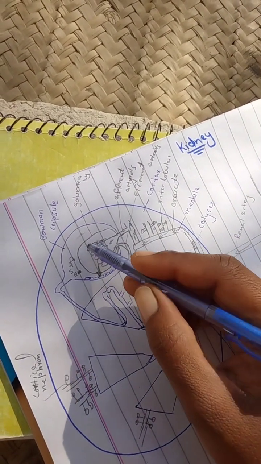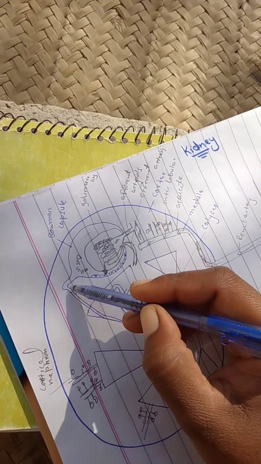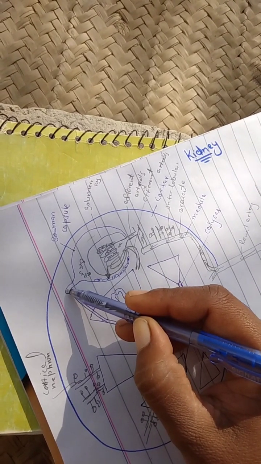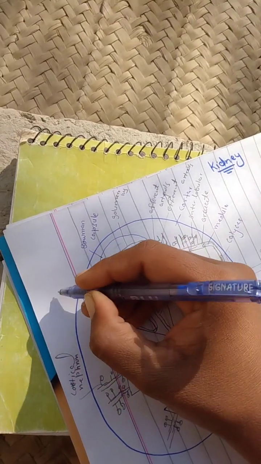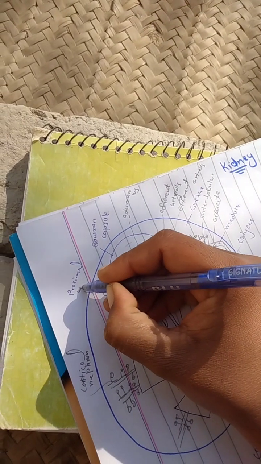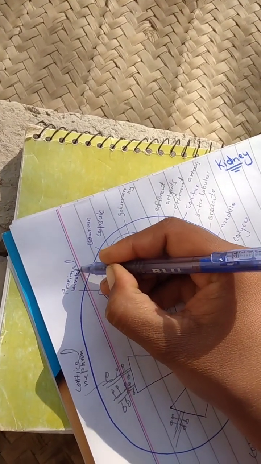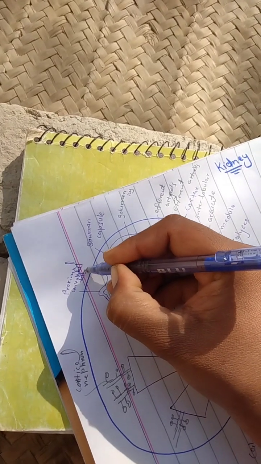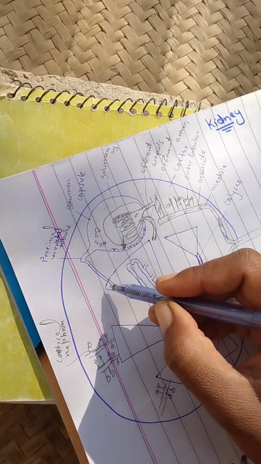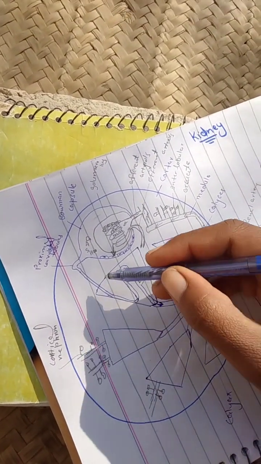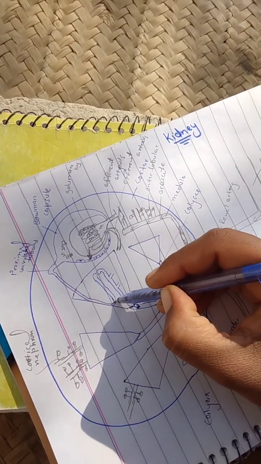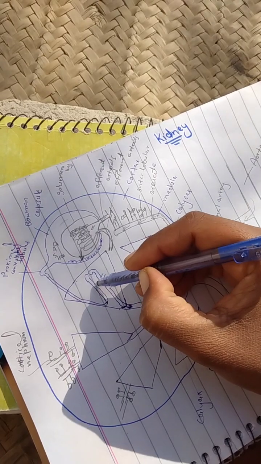So, Bowman capsule. After Bowman capsule is the proximal convoluted tubule, and then the descending tube and loop of Henle, ascending tube.